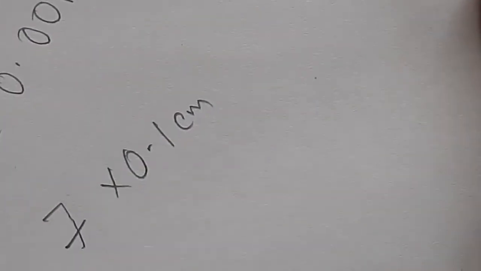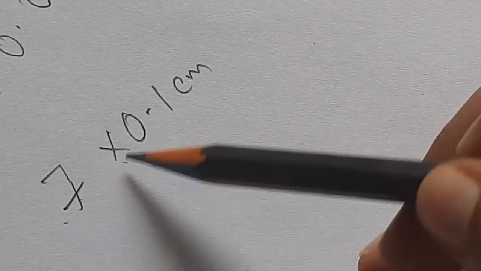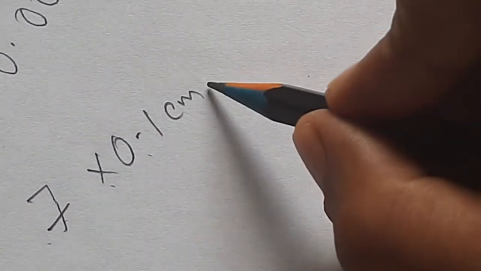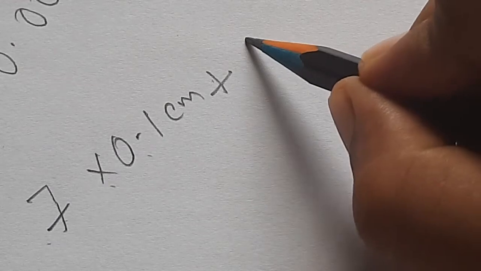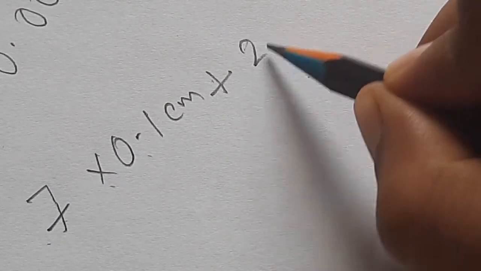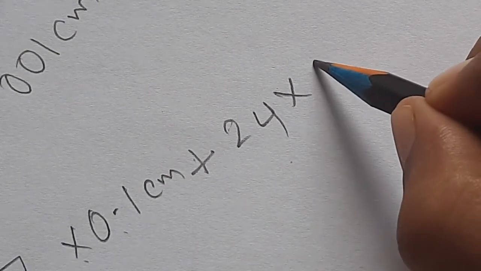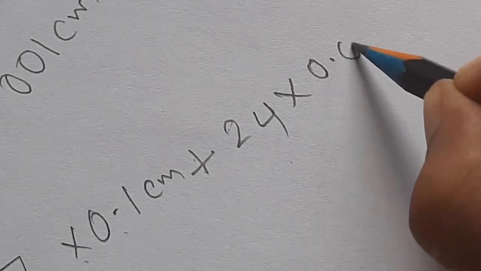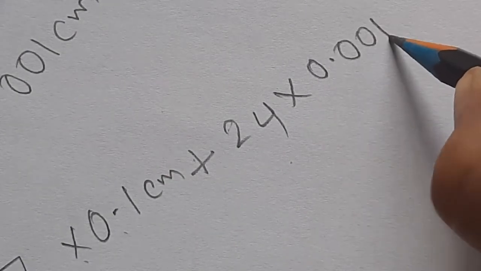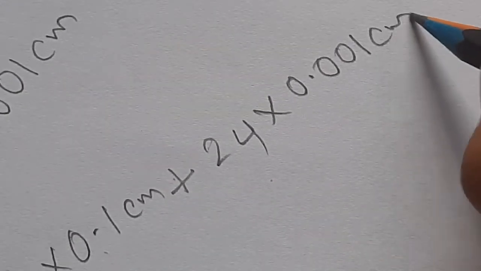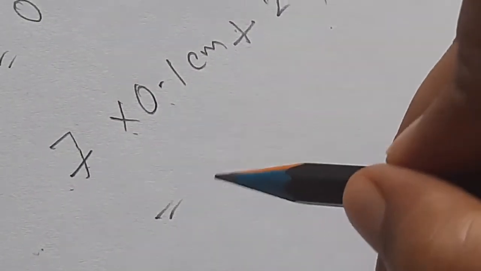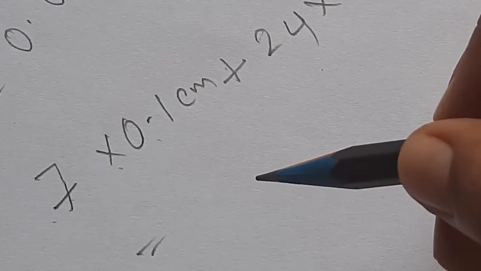So already 7 divisions are covered, and then we have to add 24 into the least count, 0.001 centimeter.